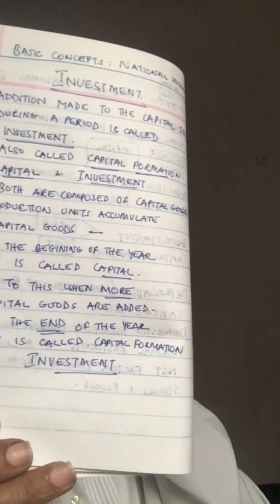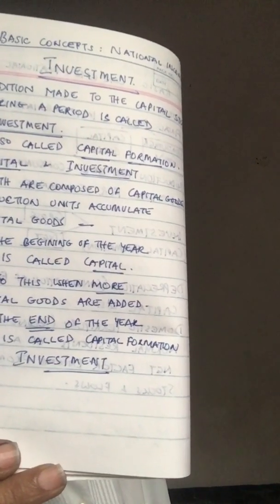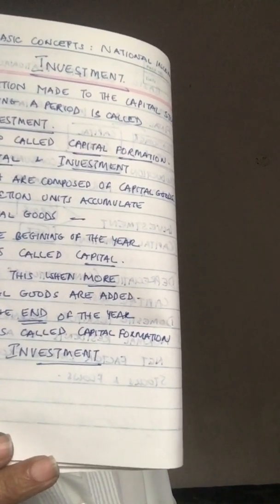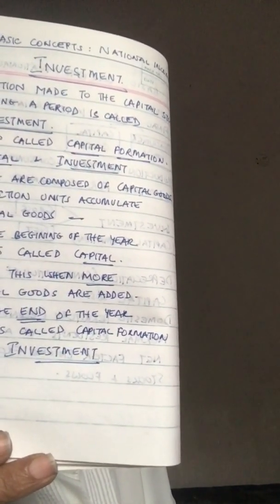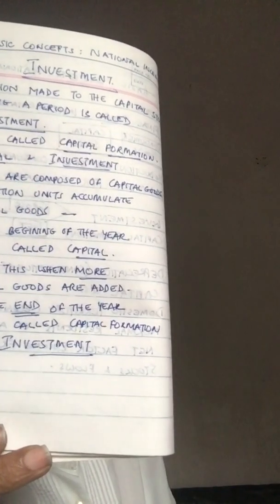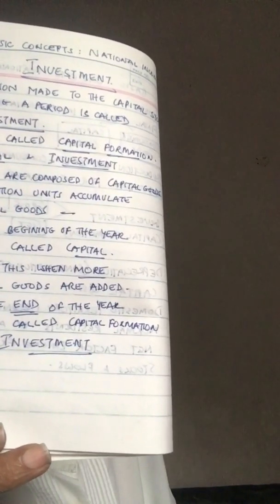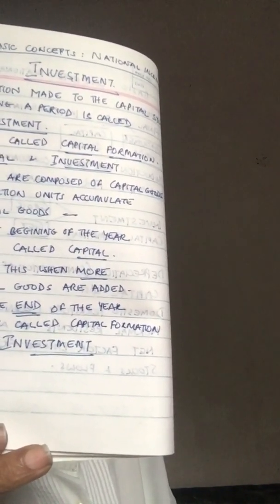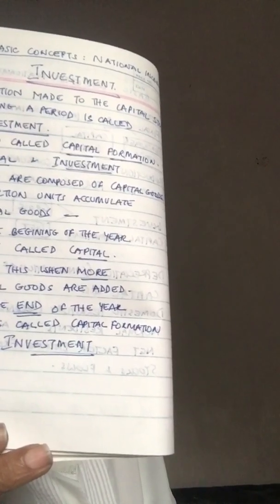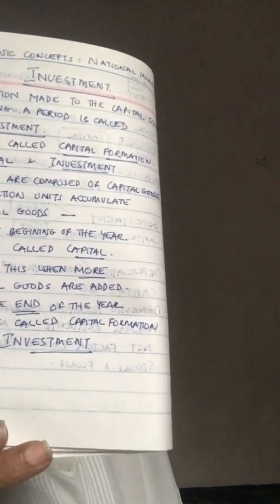When we come across investment, we talk about fixed investment and stock investment. These are the two components of investment. Investment in fixed capital like durables is called fixed investment. We can call it final goods, fixed capital goods. On the other hand, which we've already done, investment in stocks of raw materials, semi-finished goods and finished goods is referred to as stock investment or inventory investment.